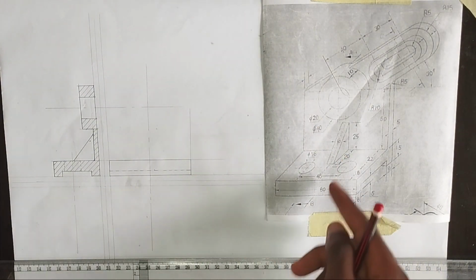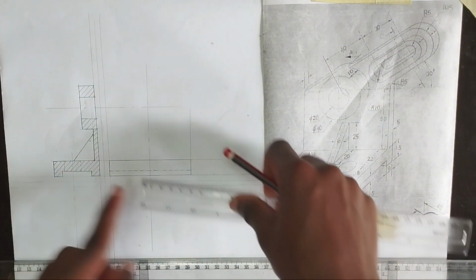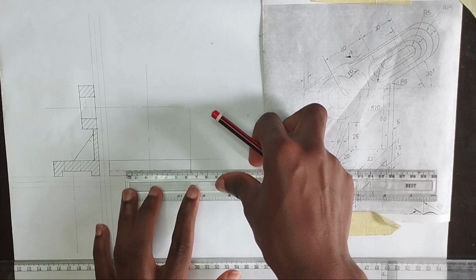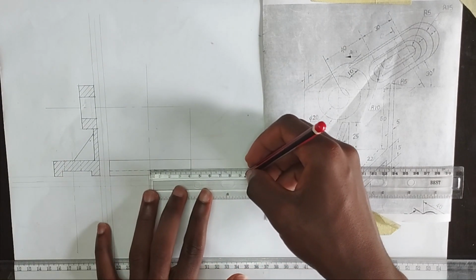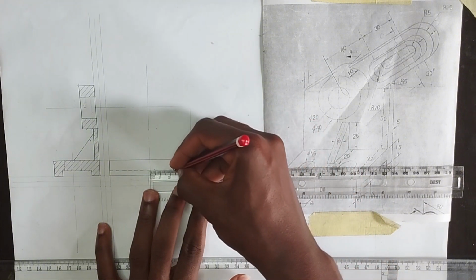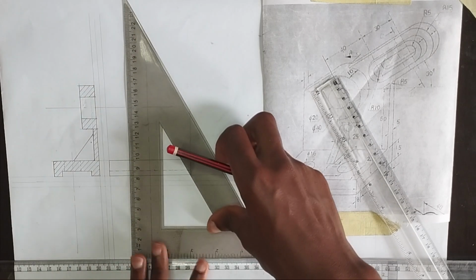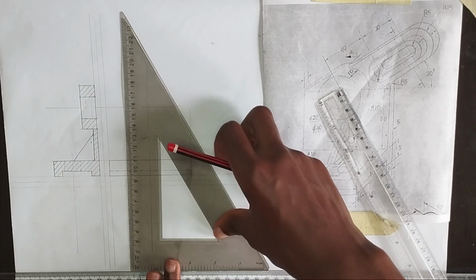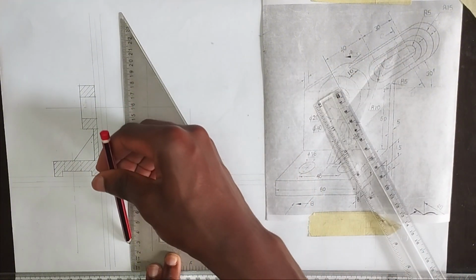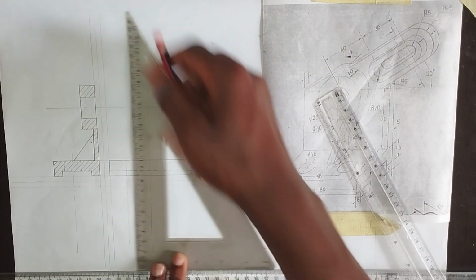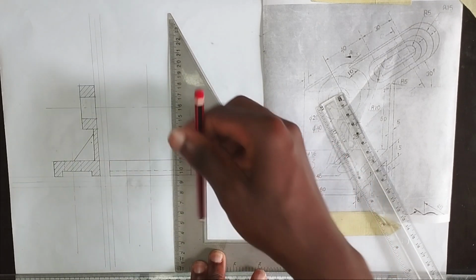Now 46 mm divided by 2 is 23, so I'm going to pick 23 mm to my left hand side first, then I'm going to pick 23 mm also to my right hand side, like this. At those points where 23 mm are stopping, we are going to have a center line also there, because that is the point at which the center of the circle is starting. Then we are going to have a center line here also.